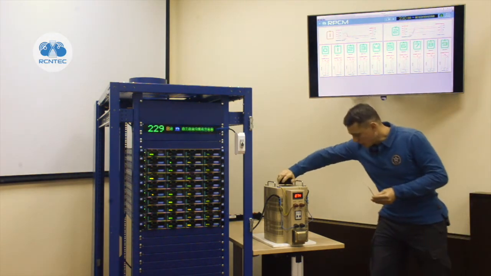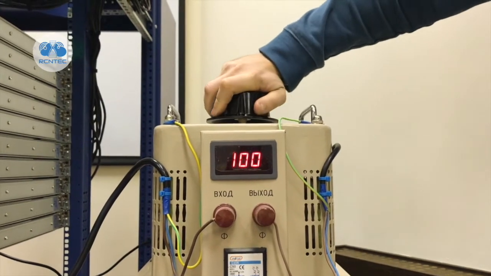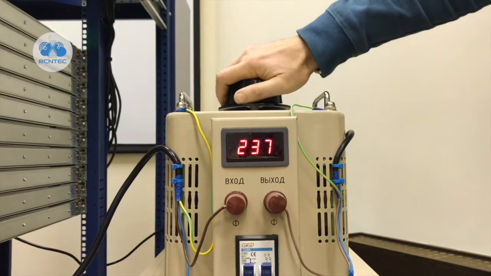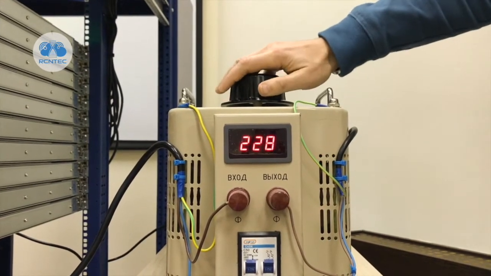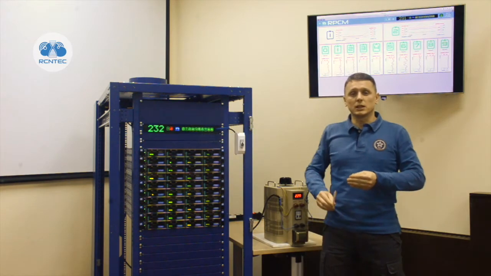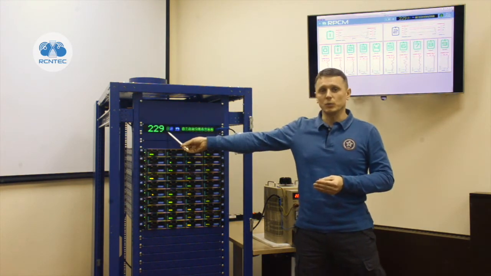Now I'll turn the knob of the autotransformer, restoring the main input's qualitative characteristics. The qualitative characteristics have been restored, and when the specified stabilization timeout expires, a switchover to the initially active input will occur.